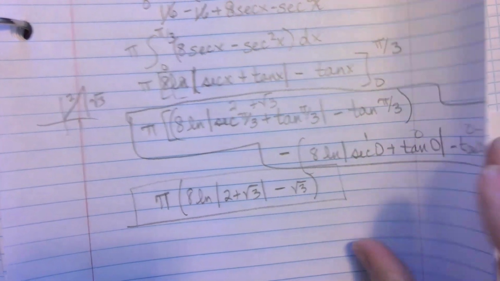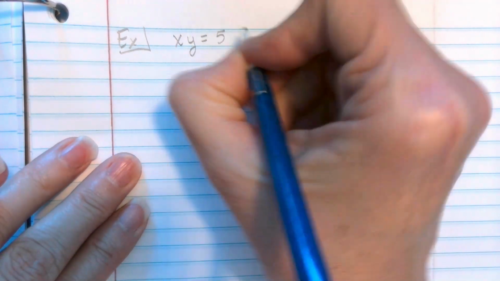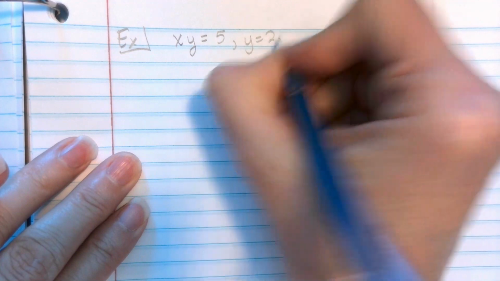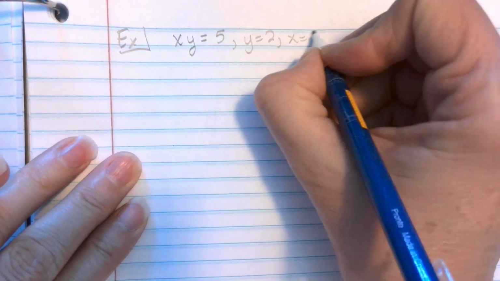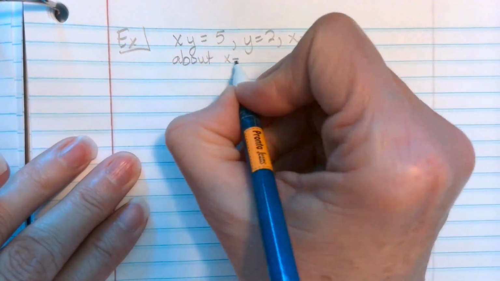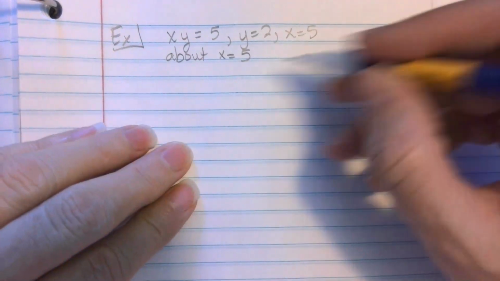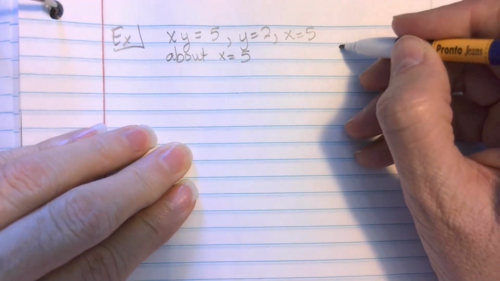Alright, so one more where we're going to rotate about another just randomly weird line. How about xy equals 5, y equals 2, x equals 5, about x equals 5. Ooh, I'm feeling not a washer, but a disk, because that's the same as the boundary.